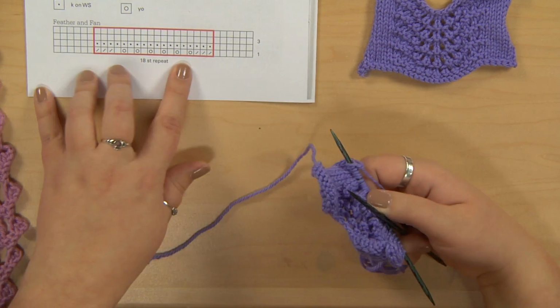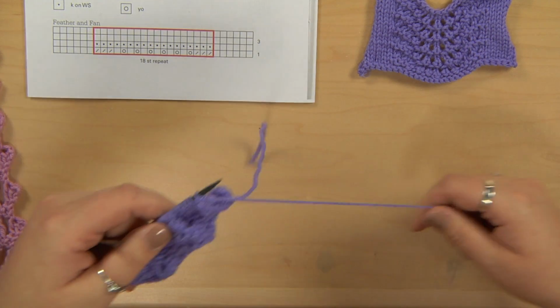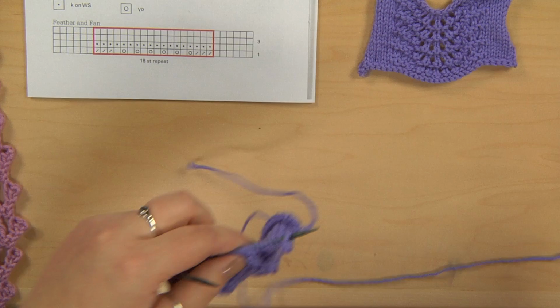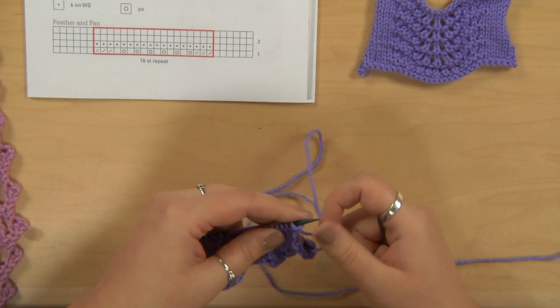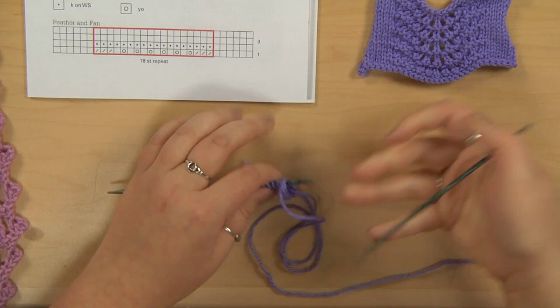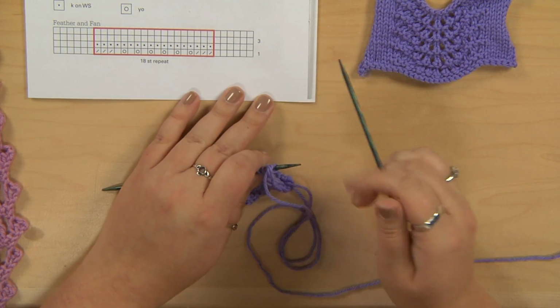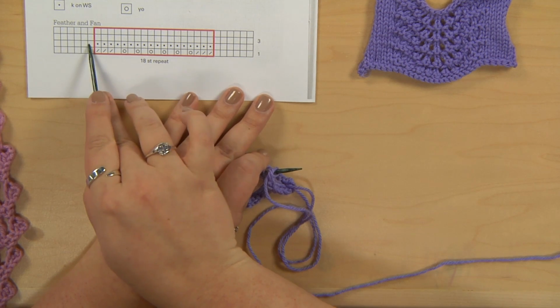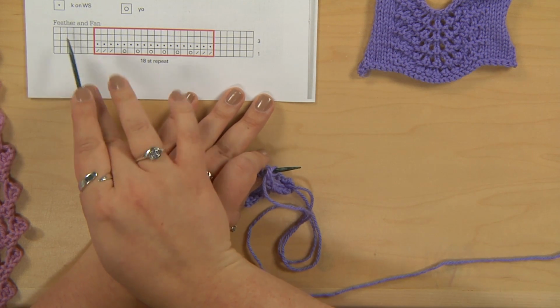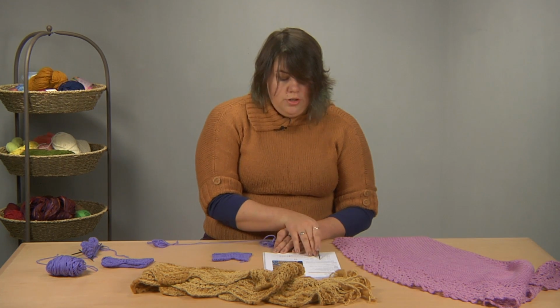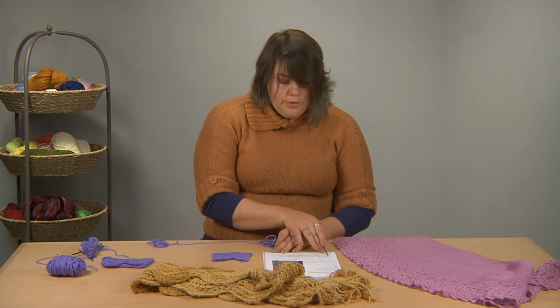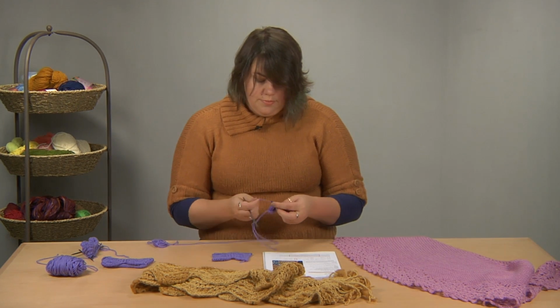So now when I work backwards, what you do with reading lace charts is, when you're working flat, you go from left to right on the wrong side rows. So here, my first 6 stitches on the wrong side were knit, but because this chart says to purl on the wrong side, I'm going to purl these first 6 stitches.